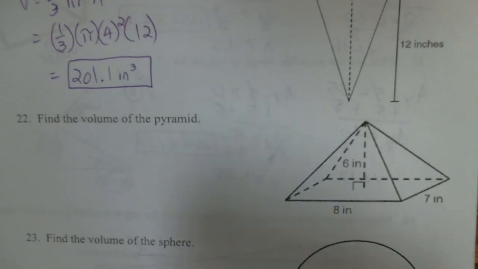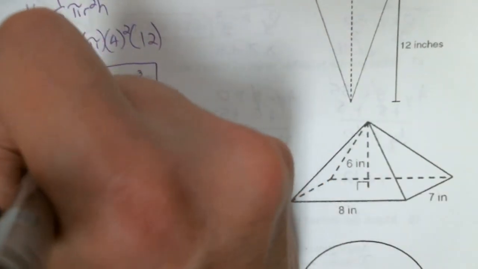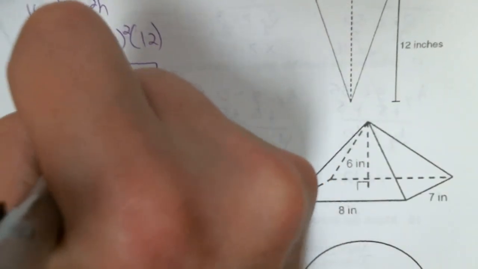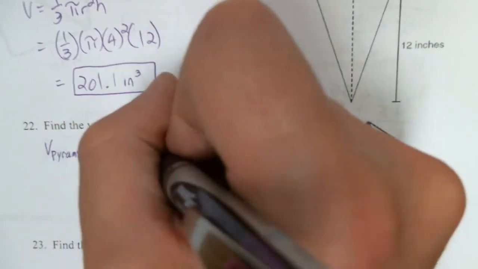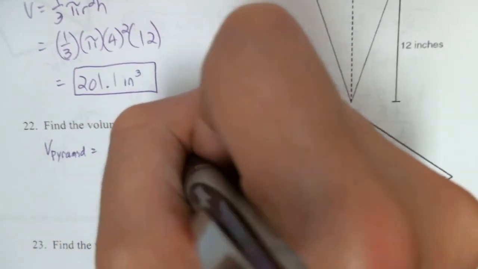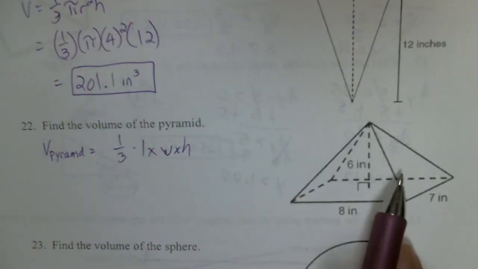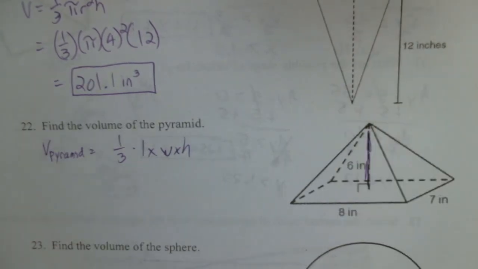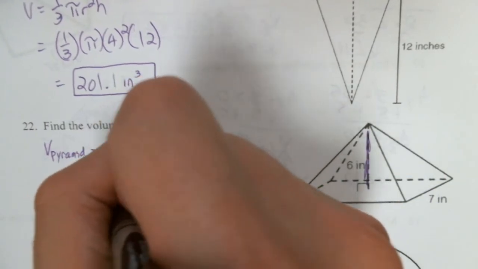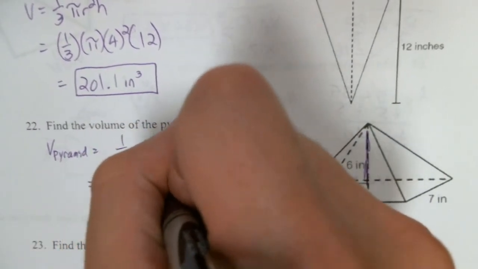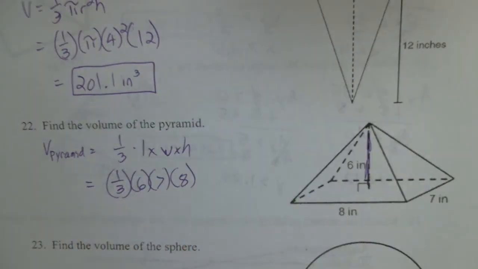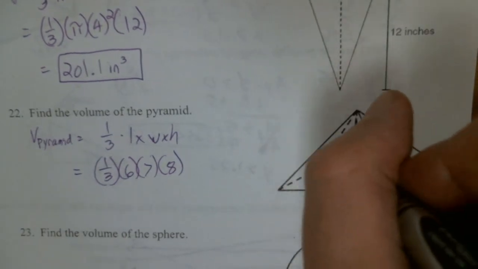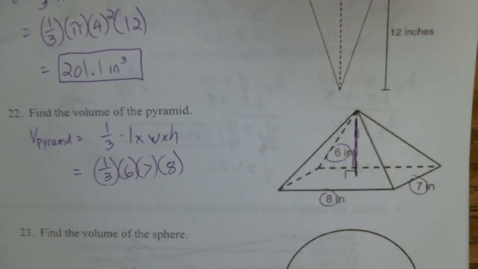Okay, pyramid, super easy. The volume of a pyramid is equal to 1/3 times length times width times height. Did they give us a slant height here? No, they were nice to us. We don't have to use the Pythagorean theorem. I have the height that I need. So that's just 1/3 times 6 times 7 times 8. Can't get much easier than that. Just multiply all three dimensions together.